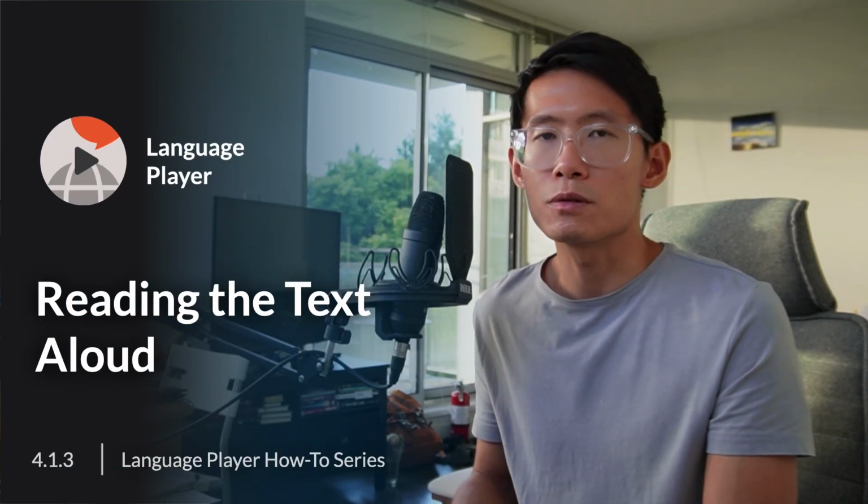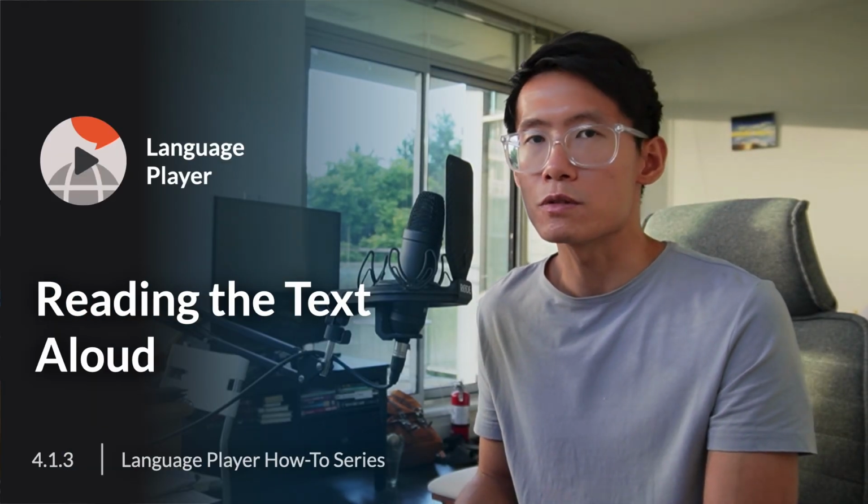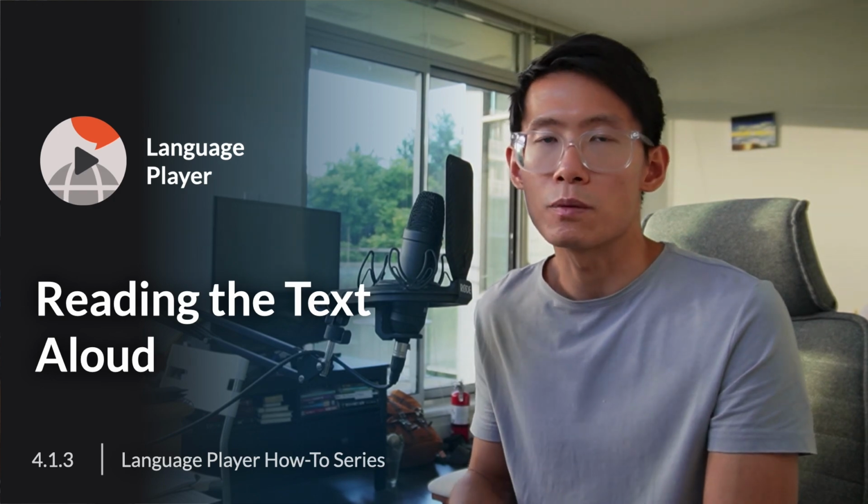Alright, so that's how you can use your browser's or device's text-to-speech and read a text aloud with Language Player.